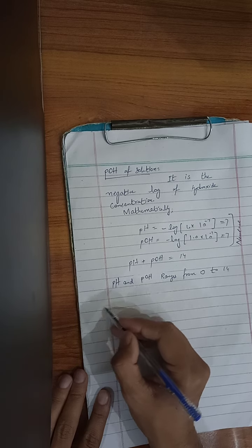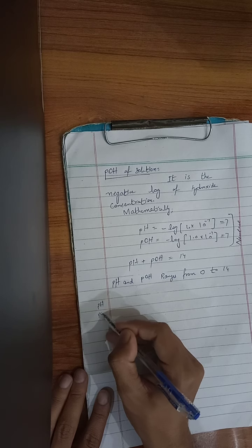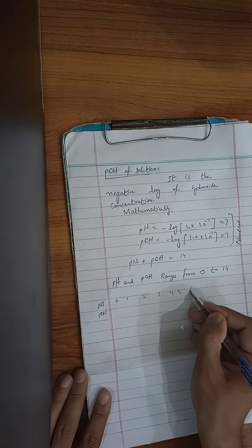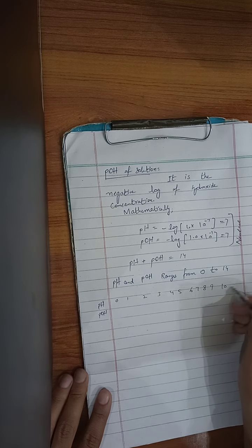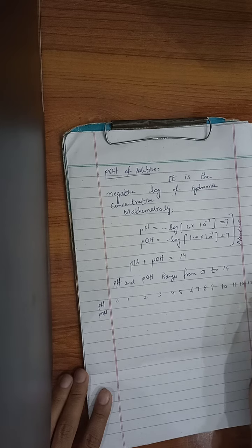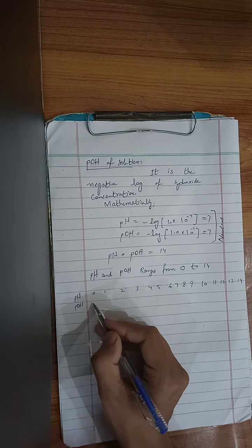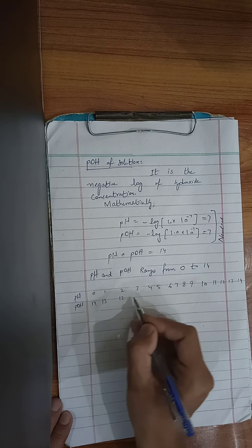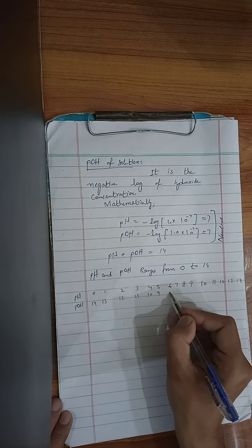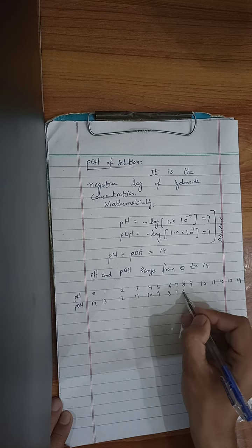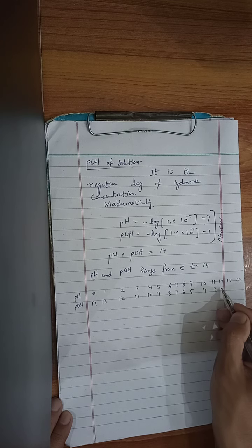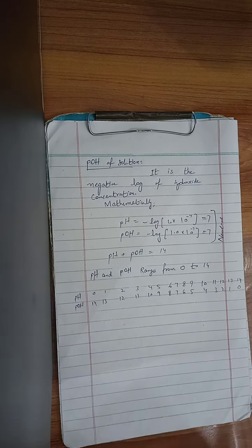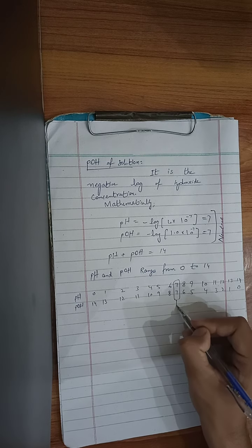If I draw the table here: 14, 13, 12, 11, 10, 9, 8, 7, 6, 5, 4, 3, 2, 1 and 0. So with 7 it is called neutral.